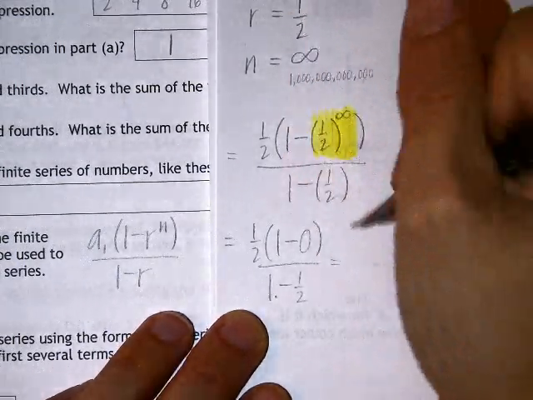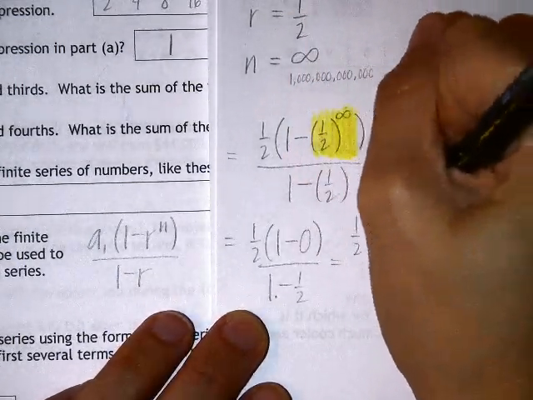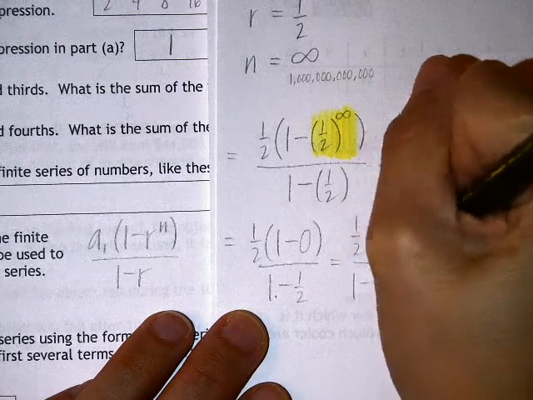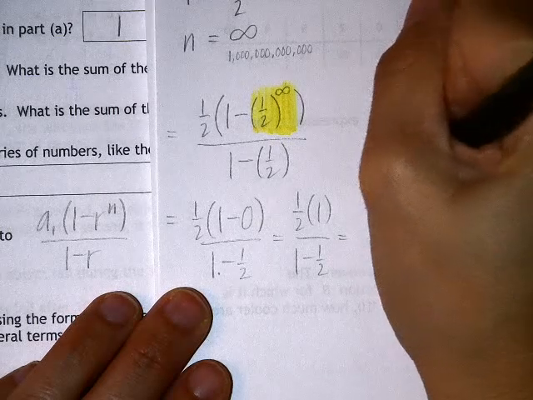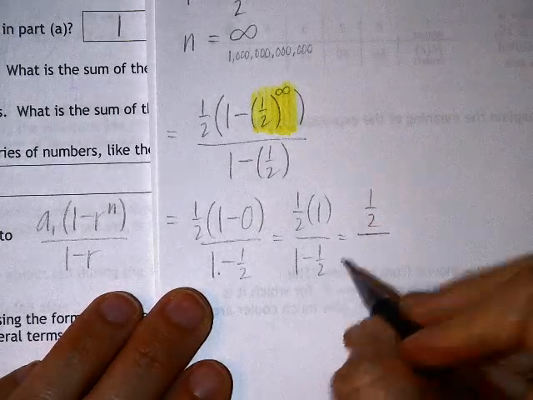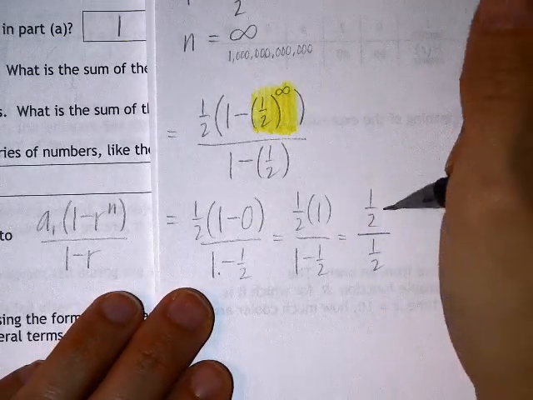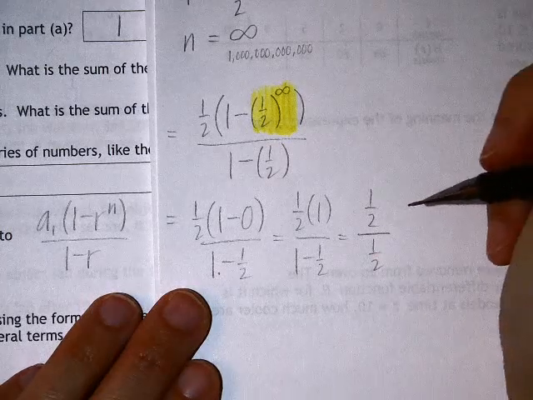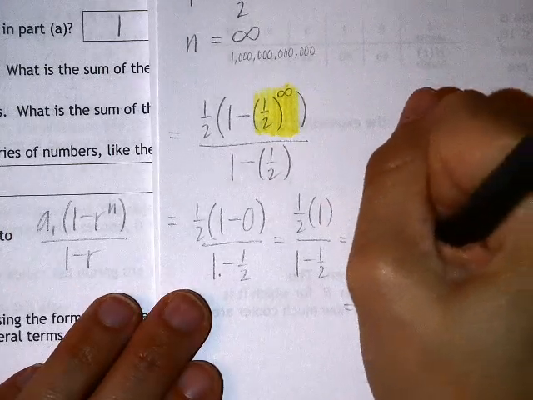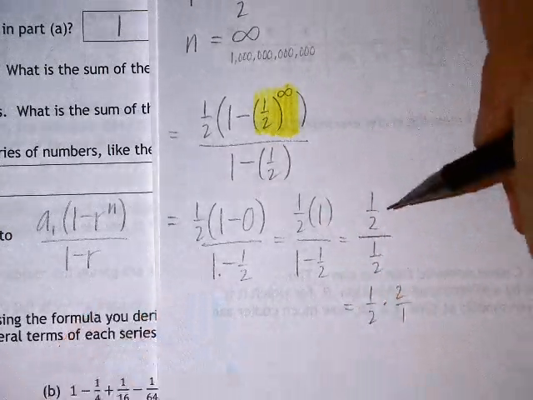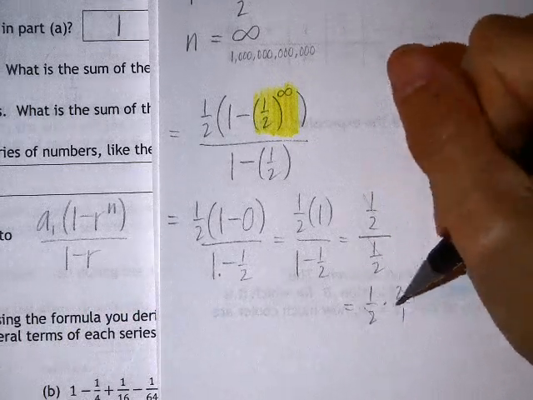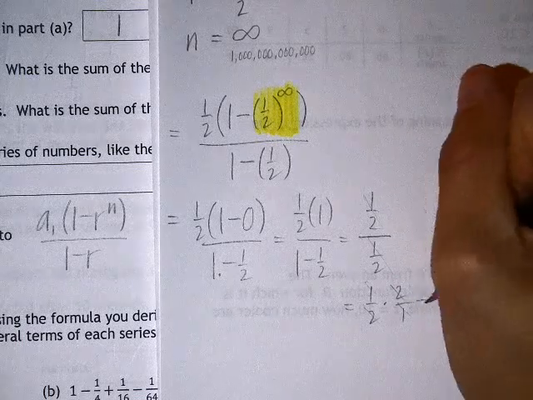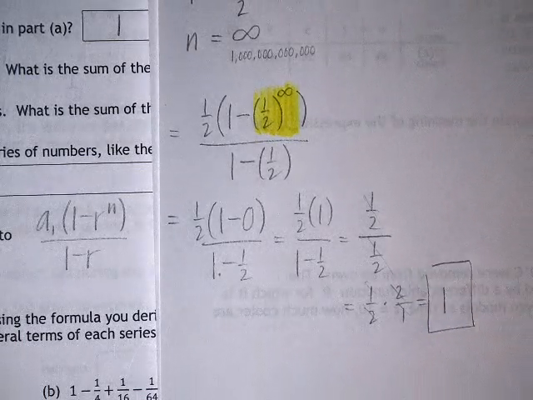1 minus 0 in the parentheses is 1. So I have 1/2 times 1 over 1 minus 1/2. 1/2 times 1 is 1/2 over 1 minus 1/2 is 1/2. I have 1/2 divided by 1/2. You could do keep, change, flip if you want to, or you could just assume that 1/2 cancels 1/2. Or if you do keep, change, flip, the 2's cancel, the 1's cancel, you're left with 1.